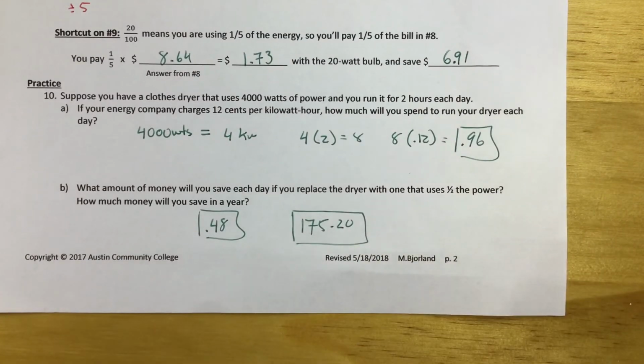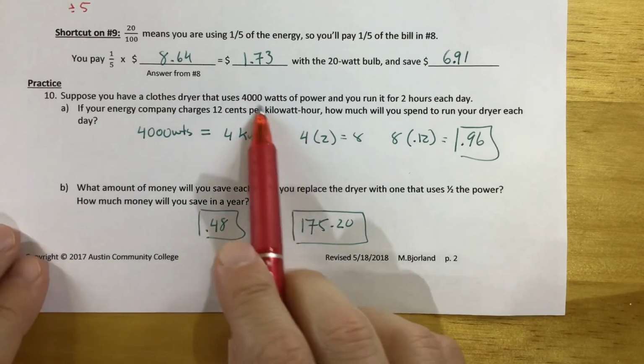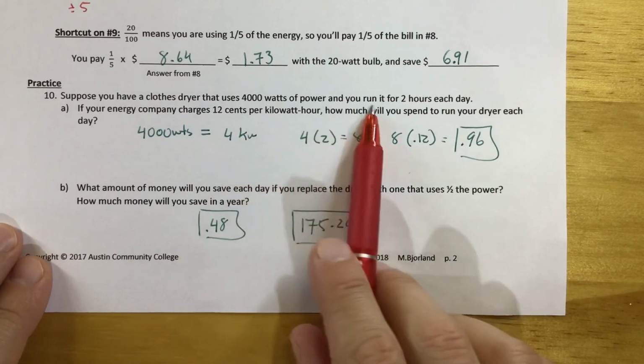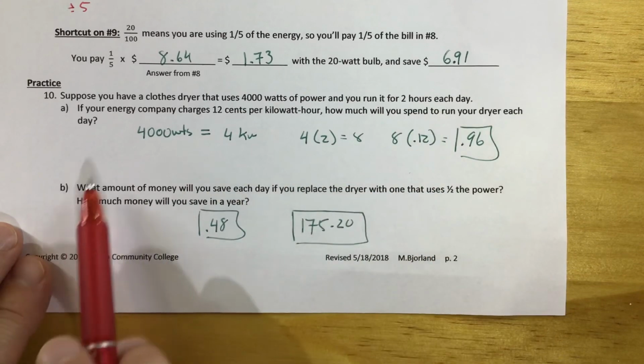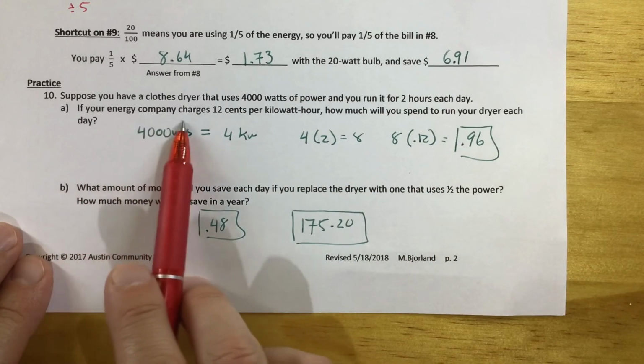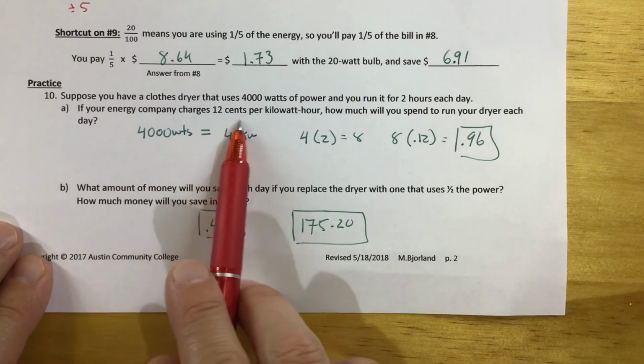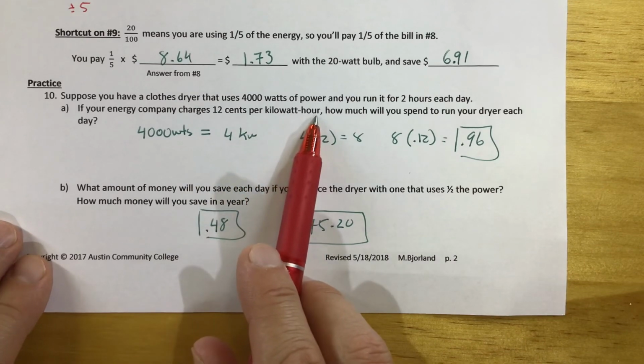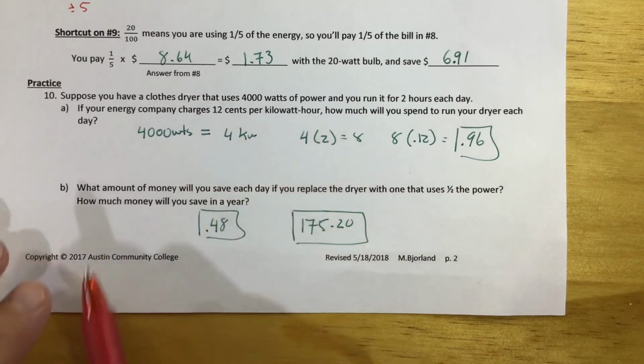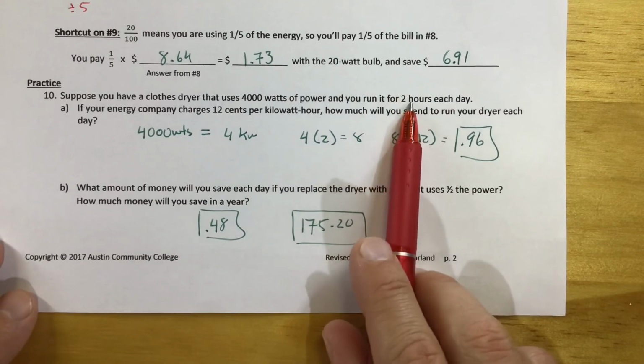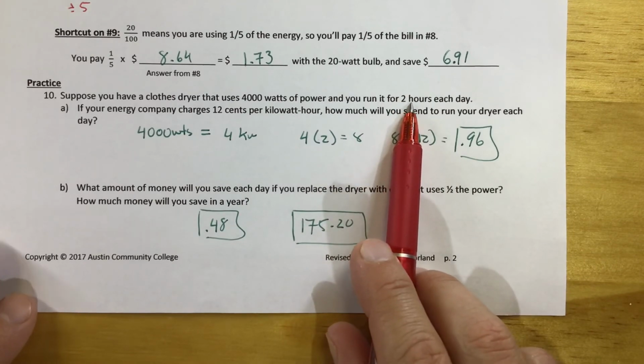All right, last question here, number 10. Suppose you have a clothes dryer that uses 4,000 watts of power and you run it for 2 hours each day. If the energy company charges 12 cents per kilowatt hour, how much will you spend to run your dryer each day? Okay, so for the day, we're going to be running it for 2 hours.